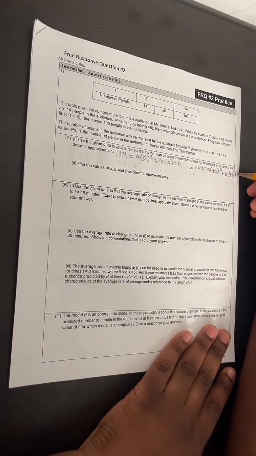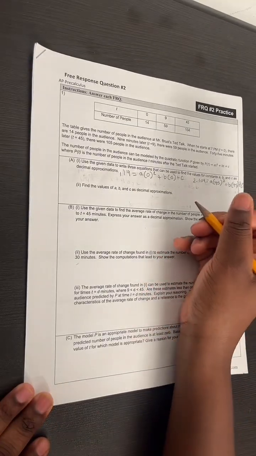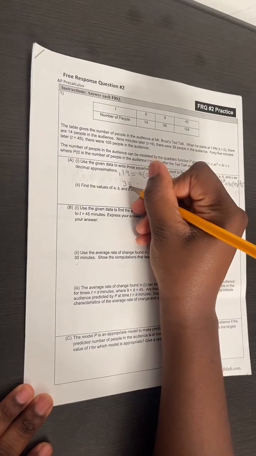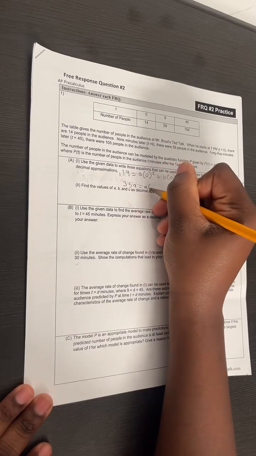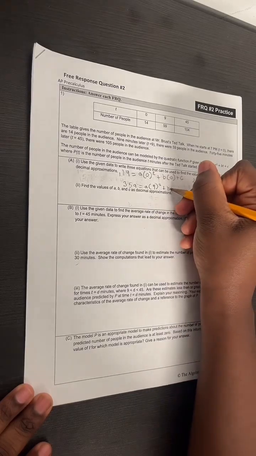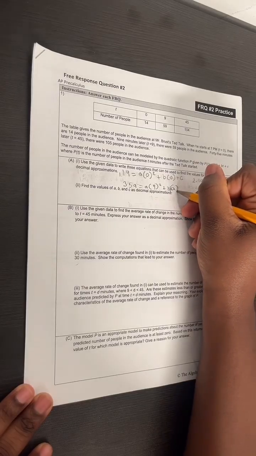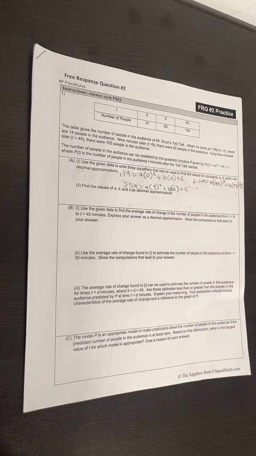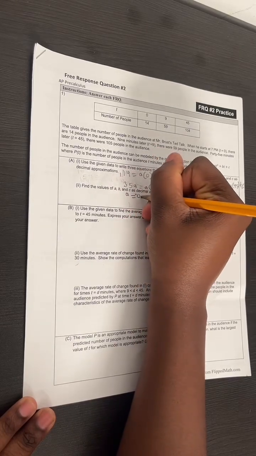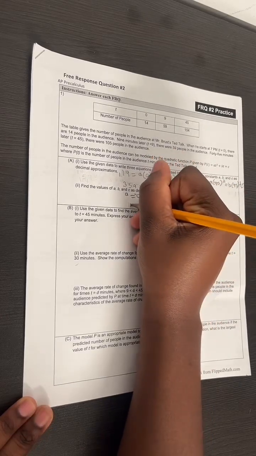Then number 3, for number 3 we get 59 equals A(9 squared) plus B(9) plus C. And then we put that into decimals and get A equals 0.083, B equals 5.75, and C equals 14.